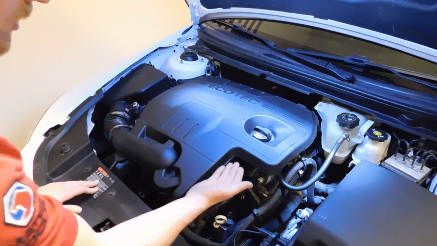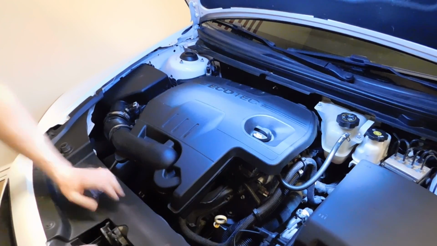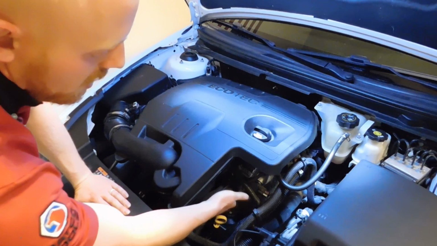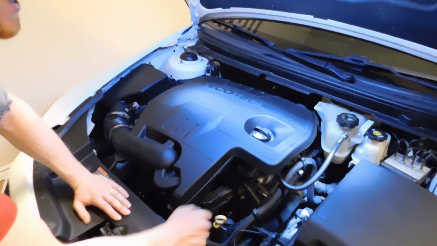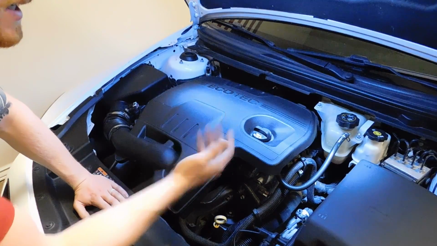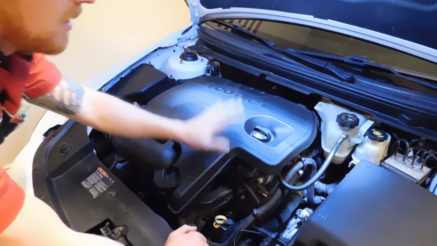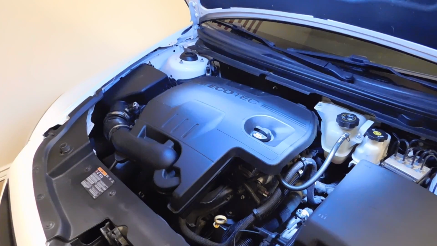And then always make sure you check between your head and your block and things like that. Also, if you get an oil leak up here, it may land on your exhaust manifold, in which case, like I stated, you may get smoke rising from your engine bay, and that could be the culprit right there. But those are just some things to keep in mind when looking at newer engines.